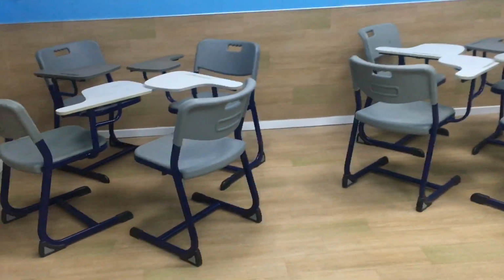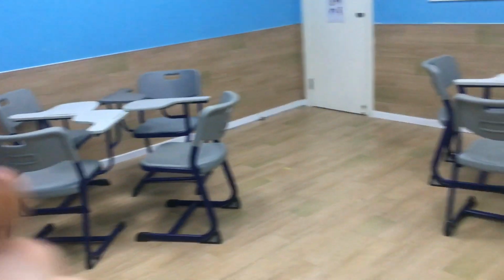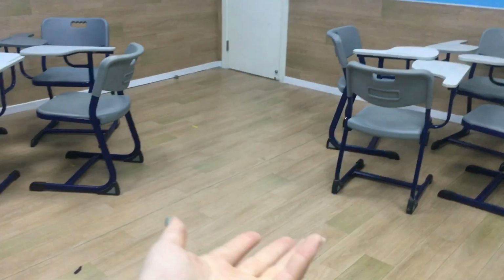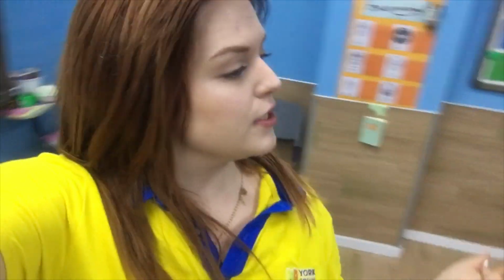Sometimes I let them keep their pairs and change the groups, or I let them keep their groups and change the pairs. Just depends on what the students want. So yeah, no desks in here or anything, just my classroom. My desk is in an open planning office, so it's not in here, but just a brief view of sort of how I run my classroom.